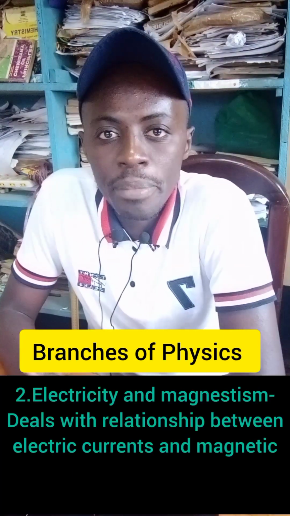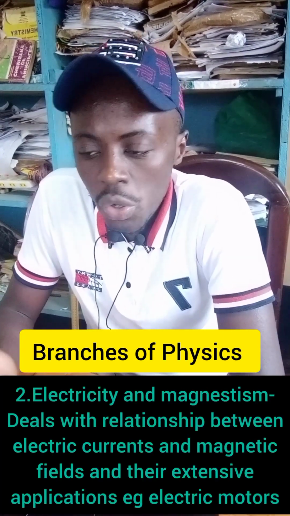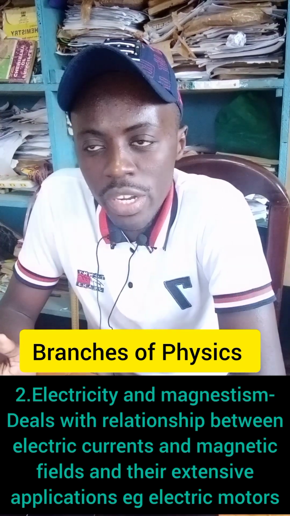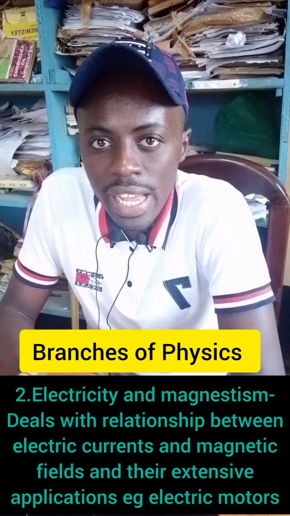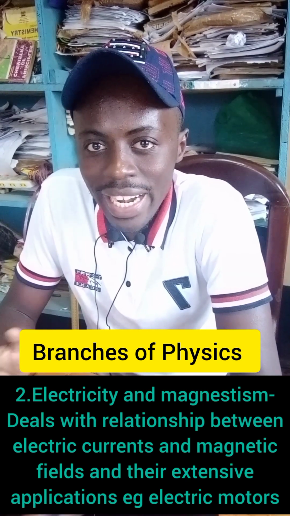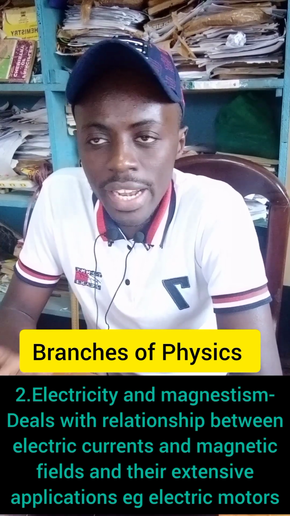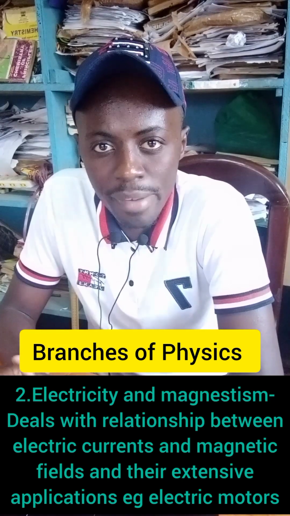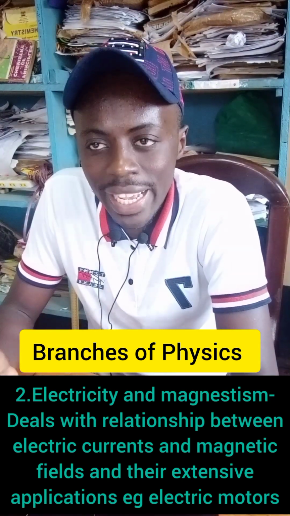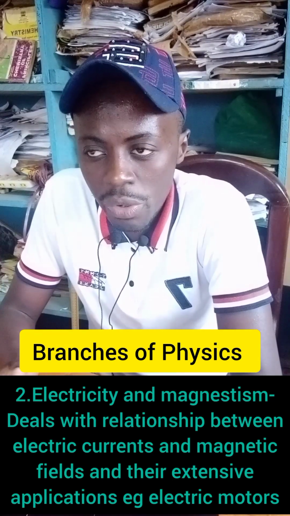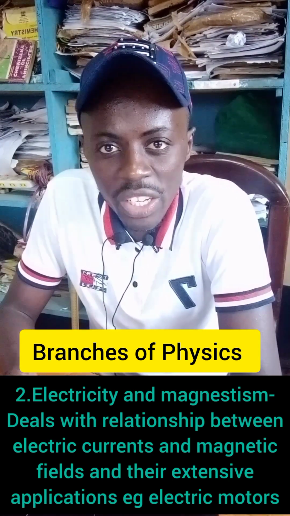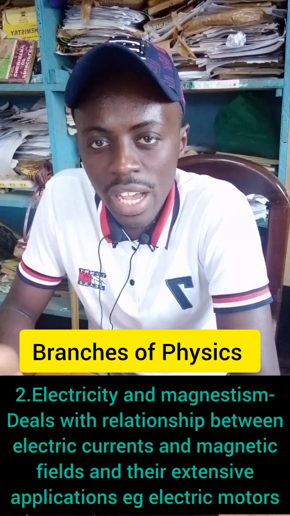Number 2, electricity and magnetism, the second branch of physics. In electricity and magnetism, we deal with electric current and magnetic fields, the relationship between electric fields and magnetic fields, and also their extensive applications. For example, we have speakers. A speaker is a device that converts electric current to sound.